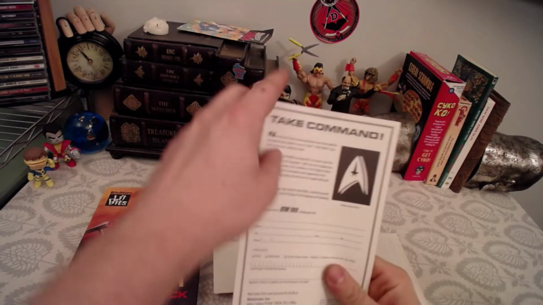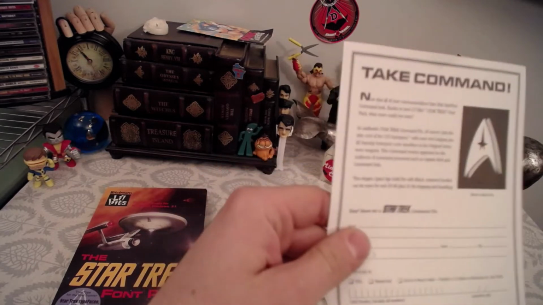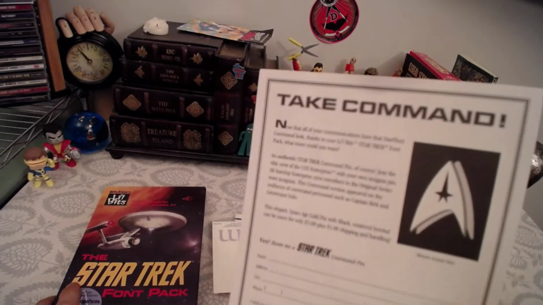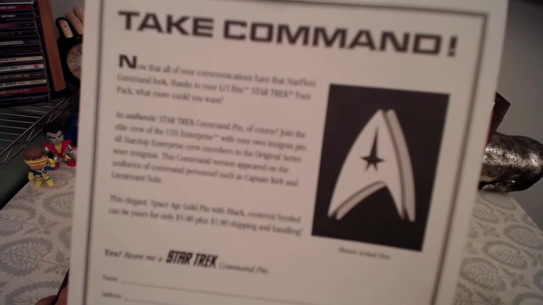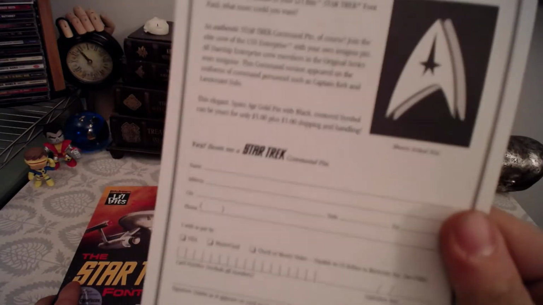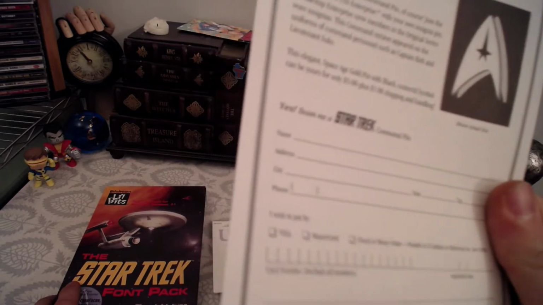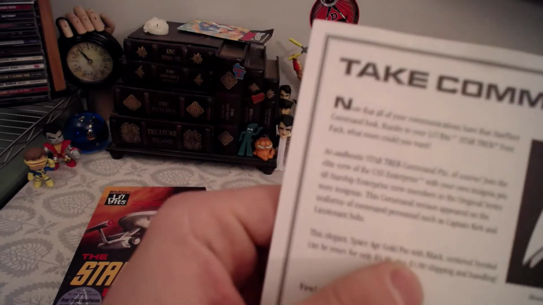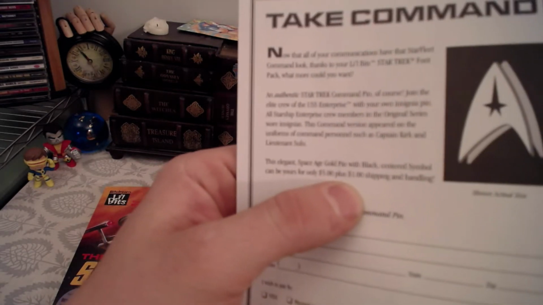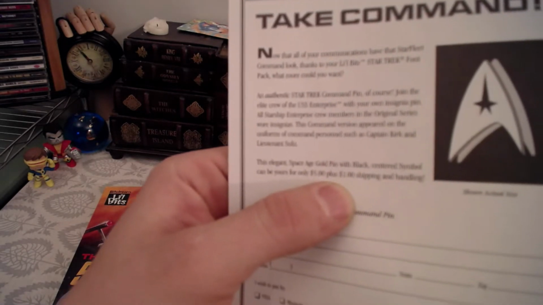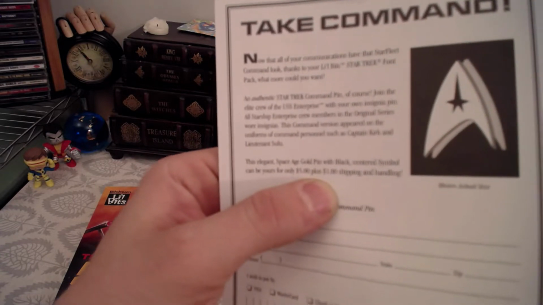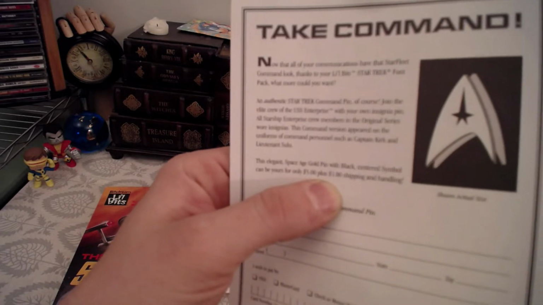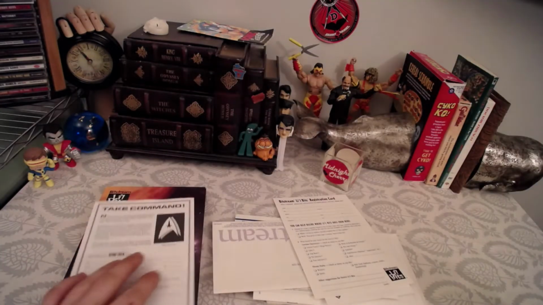So we've got the take command... man, if we had opened this in time, everybody, we could have gotten the Take Command flyer. Could have gotten the pin. We could have written off, and $5 plus $1 shipping and handling right there. I don't know if you guys can see that there. Hopefully you can. A little bit blurry.